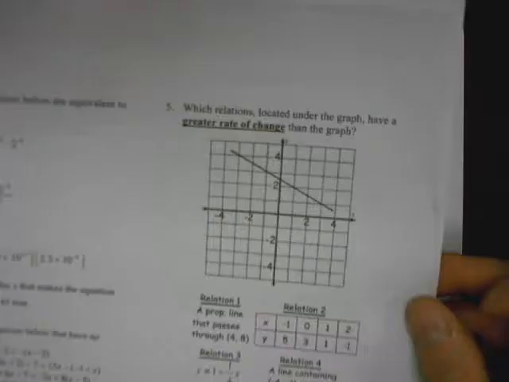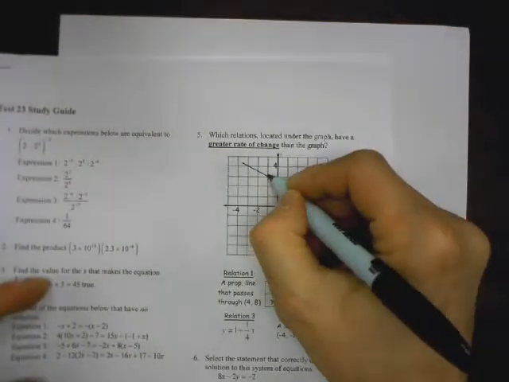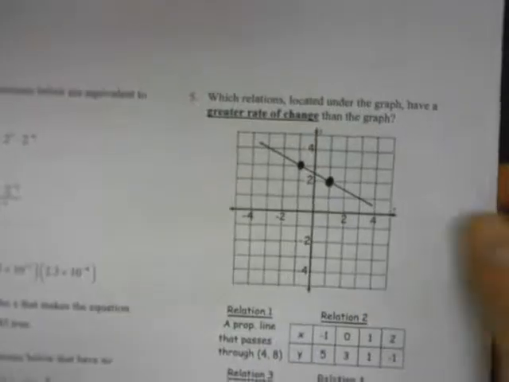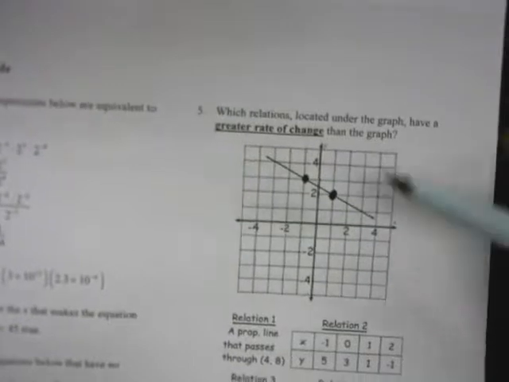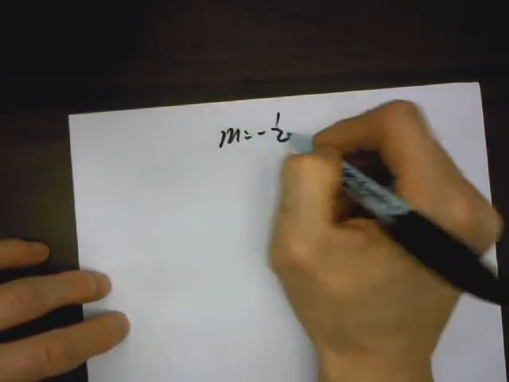Okay? Question number 5. Which relations have a greater rate of change? So let's look at our graph here. We're going to take 2 points. Here's one point that's on a lattice. Here's another point that's on a lattice. I can see it's a negative slope because it's going downhill. I fall 1 and run 2. So I got a slope of negative 1/2.